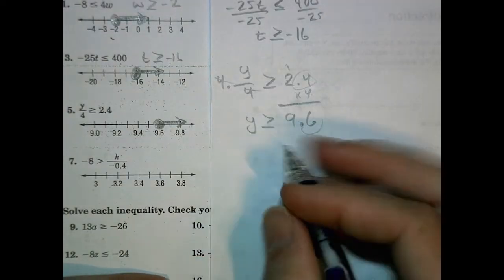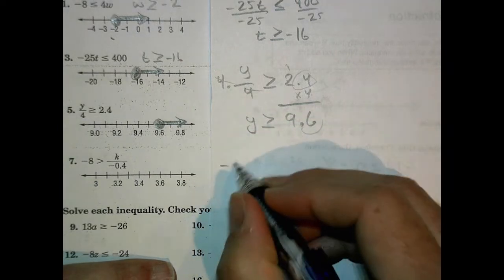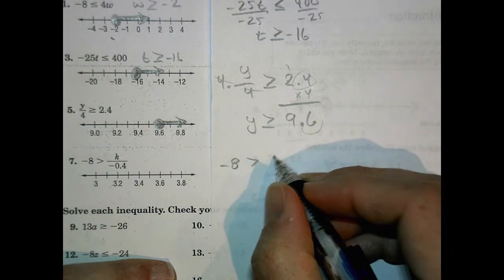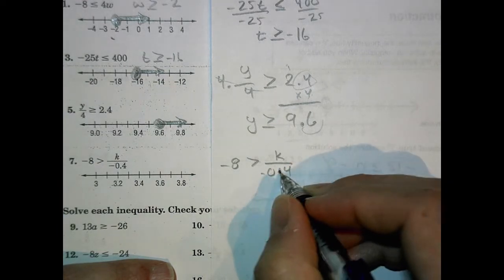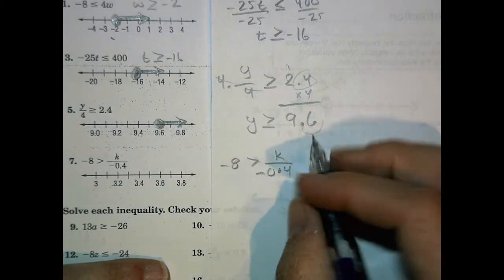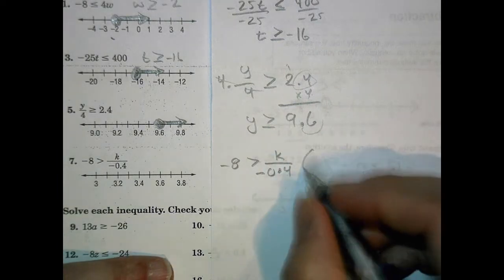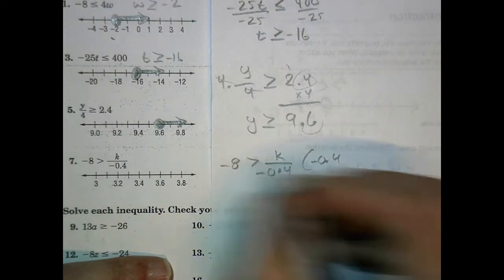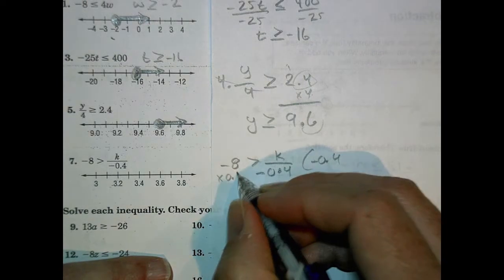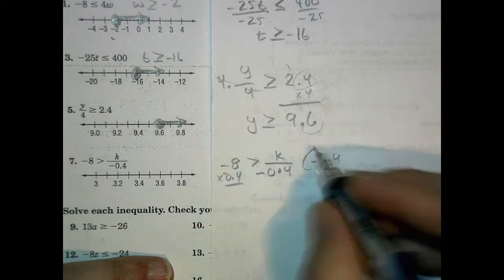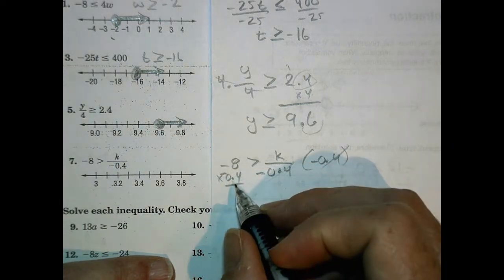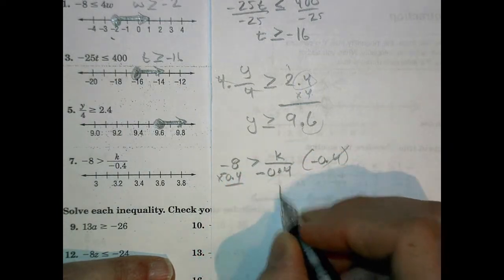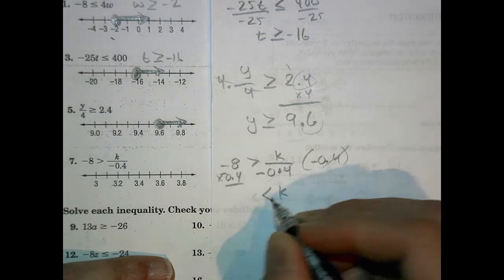Alright, number 7. Number 7, we have negative 8 is greater than k over negative 0.4. Alright, so what we're going to do, we have to multiply both sides by negative 0.4, so that goes away. Because I'm multiplying by a negative, I'm going to change my sign. So k is now going to be greater than.